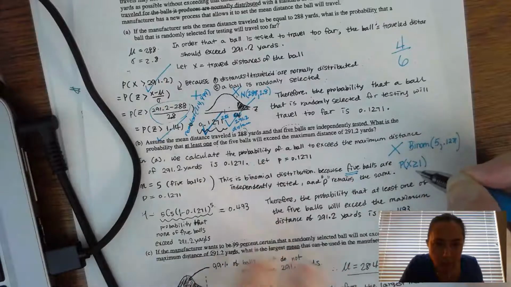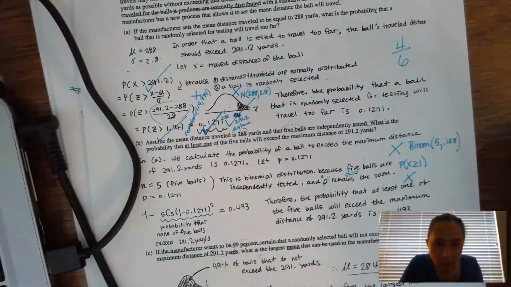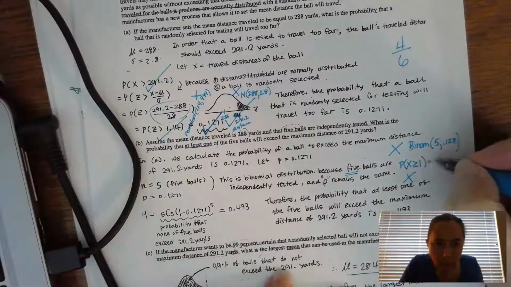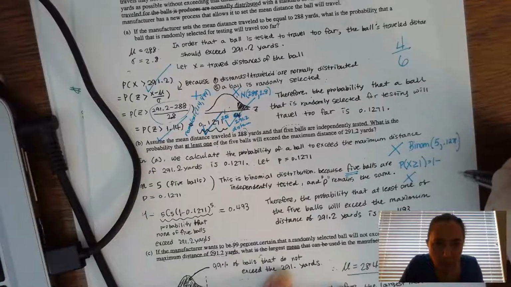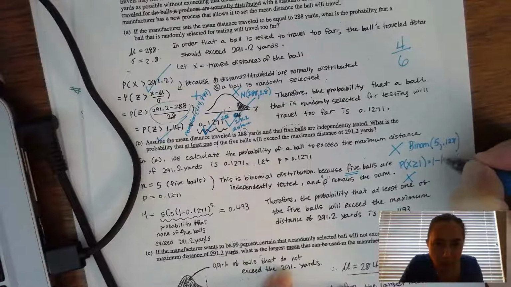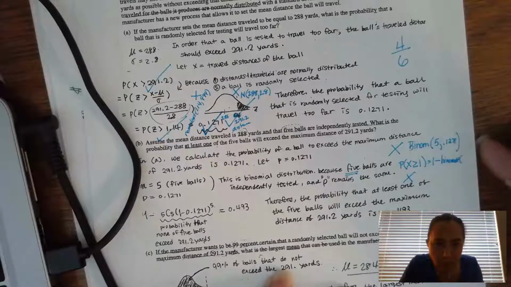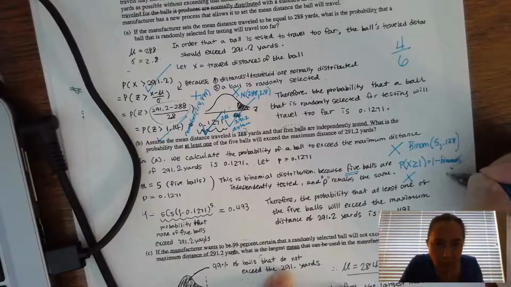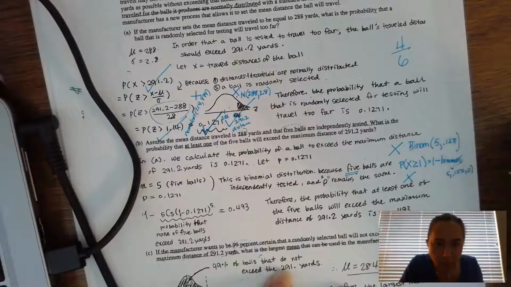I don't see that on this paper, so I'm going to give an X on this particular one. Then we're going to have 1 minus, remember the at least problems are 1 minus what you don't want, binomCDF. I'm going to have to go a little sideways here. 5, comma, 0.1271, comma. We want 1 and above, and what we don't want is the 0th one. Okay? So give yourself a point if you have that written down.